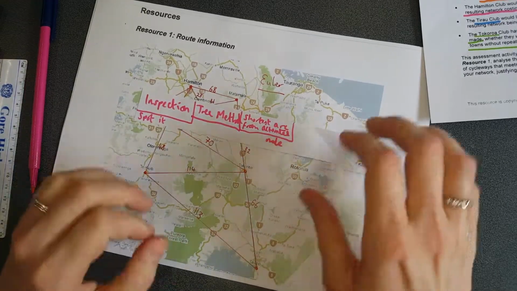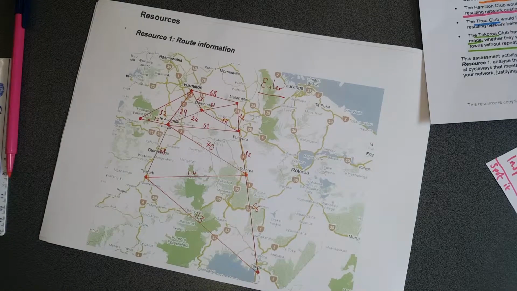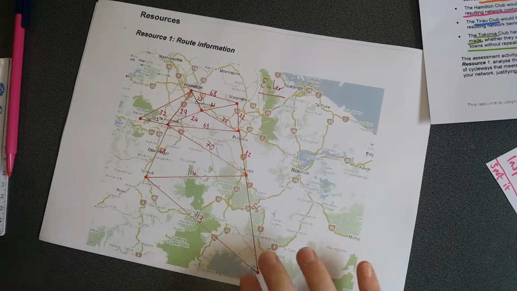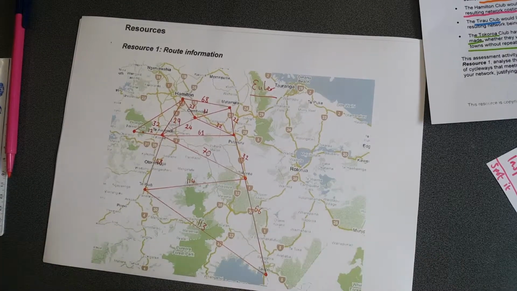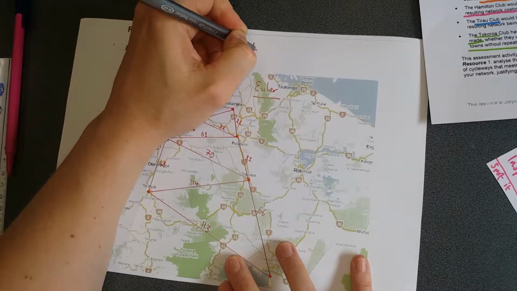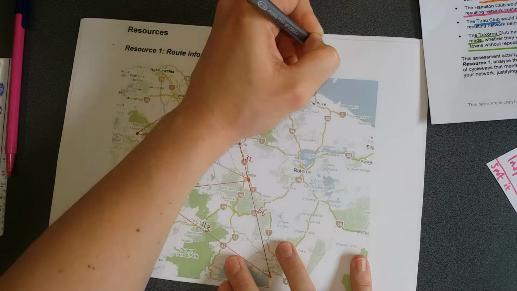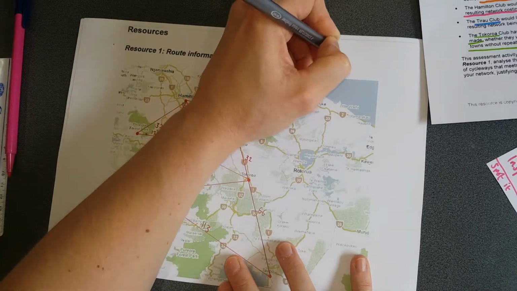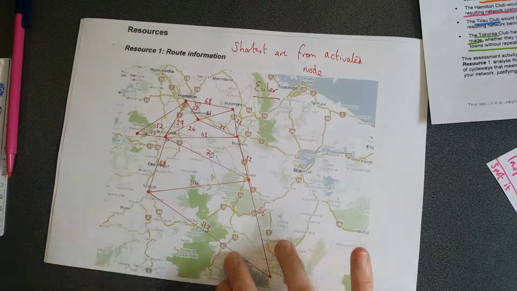Okay. So the first one I'm going to do is I'm going to look at the shortest arc from the activated node. So let's label that so the person marking your internal can see what you're actually trying to achieve. So shortest arc from activated node.